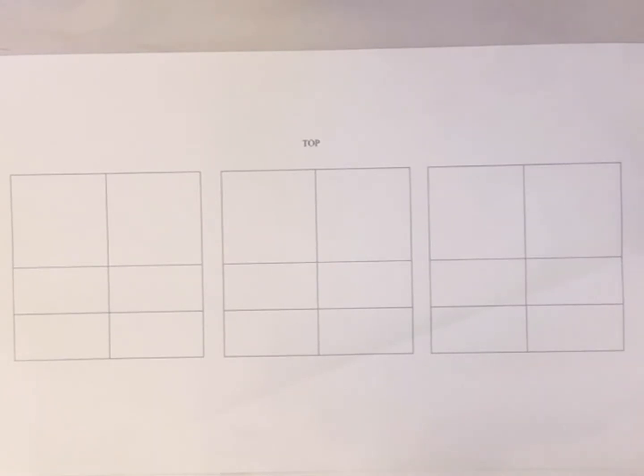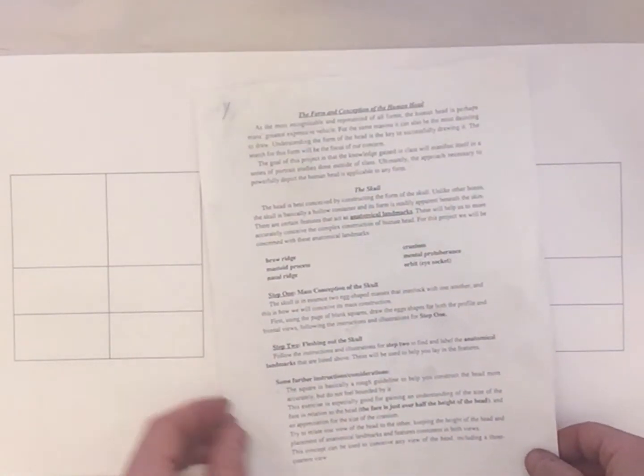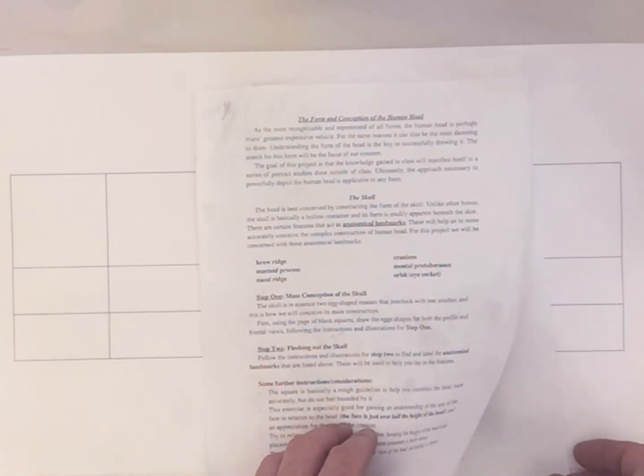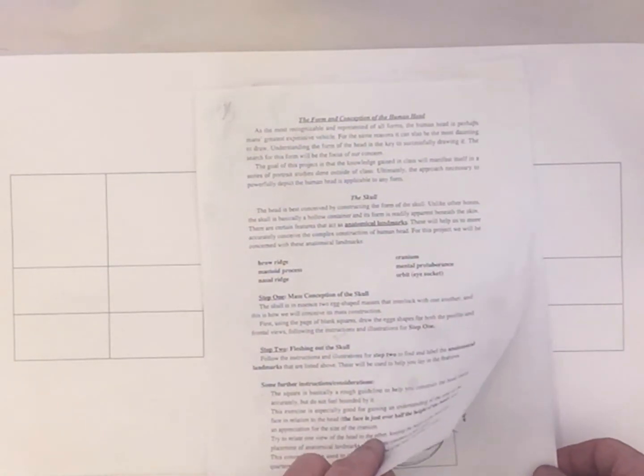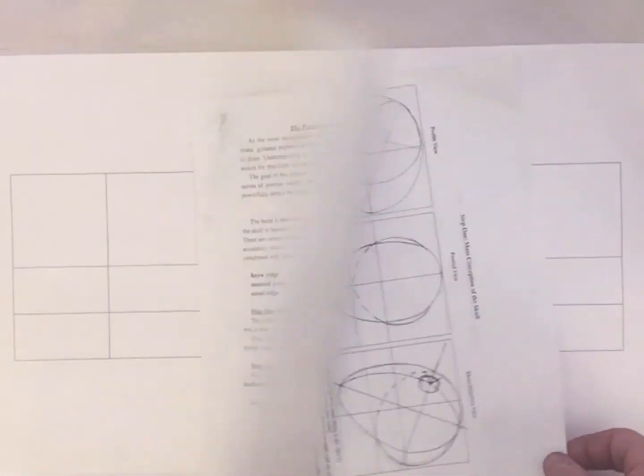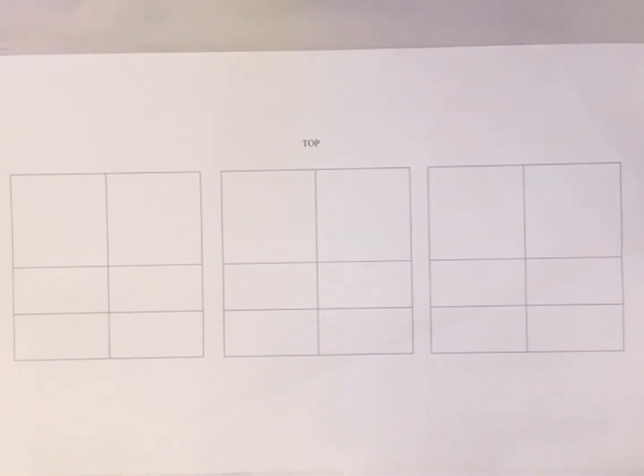The other thing you're going to want to have as a reference for this is the step-by-step instructions, which I have in that same file folder. Make sure you pay attention to that. We're going to talk a little bit about those anatomical landmarks, so have that with you. The other thing is the PowerPoint for this project.